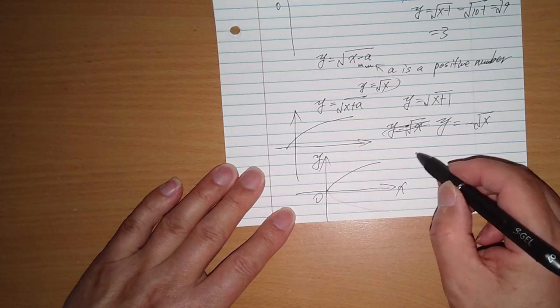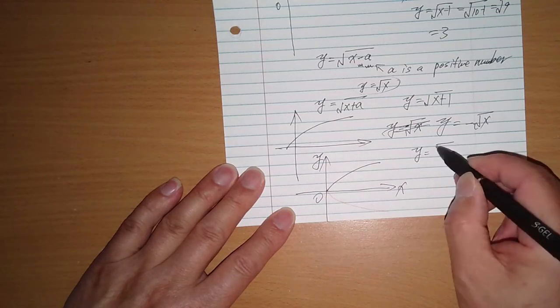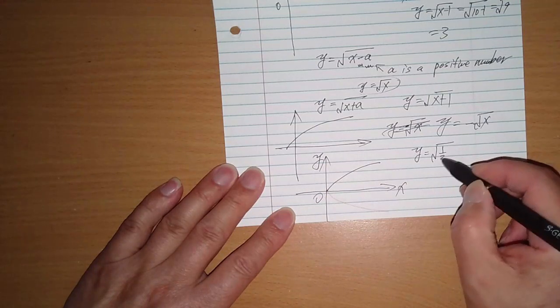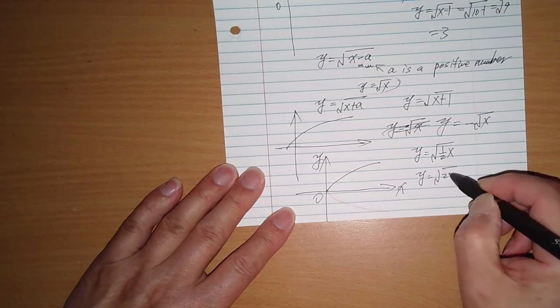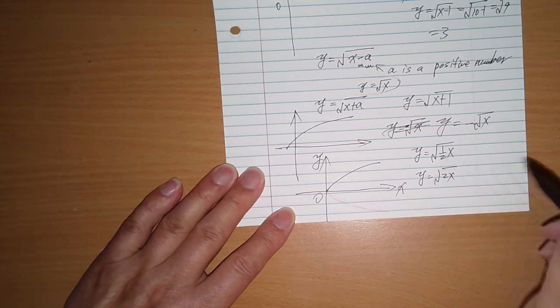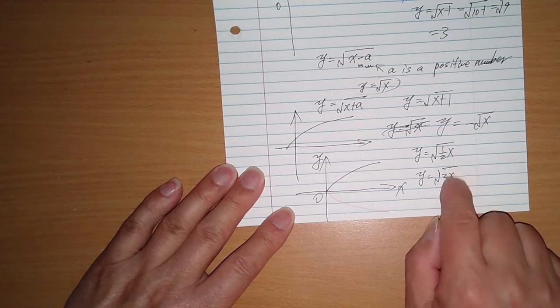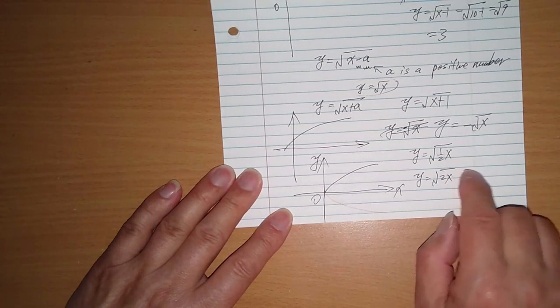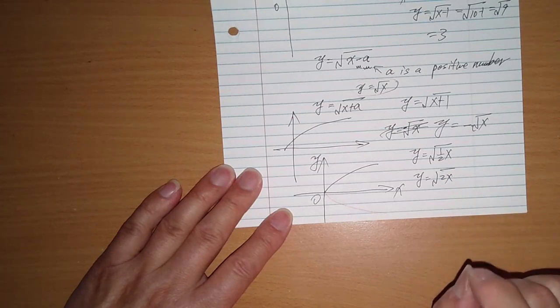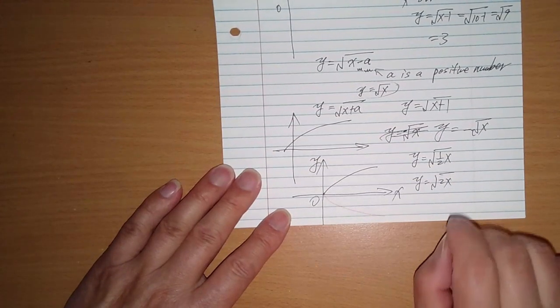And then you can also try something at home, like half of the square root of x, and also try to graph 2 times the square root of x. Those will help you to quickly graph this. I'm going to leave this as a homework assignment. So you guys take a look at it and then let me know if you have any questions.